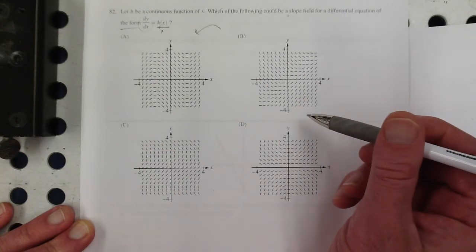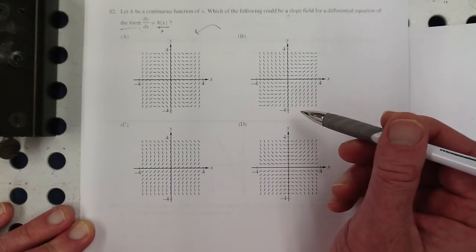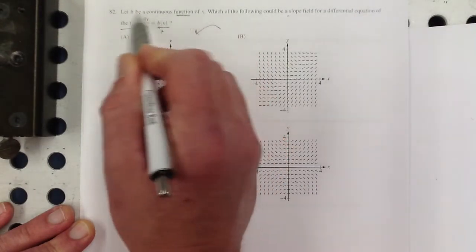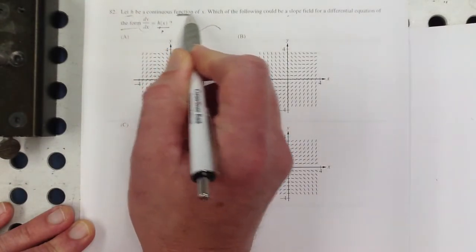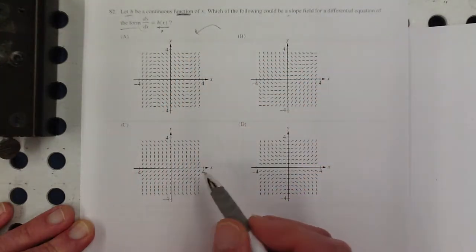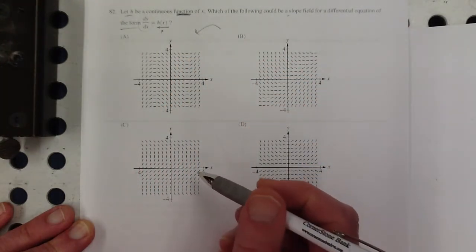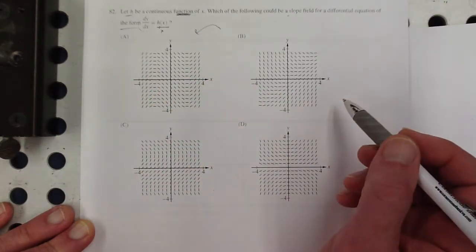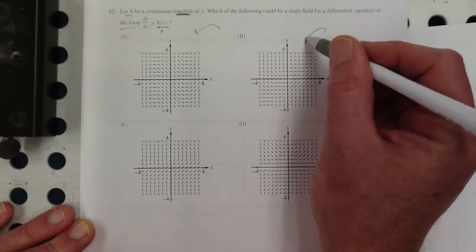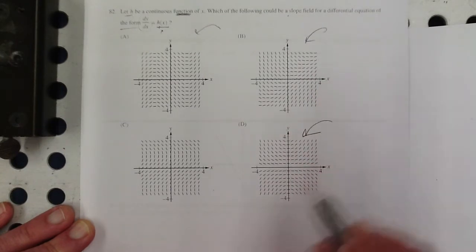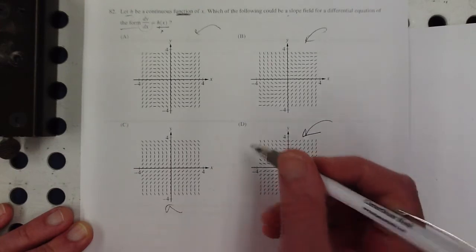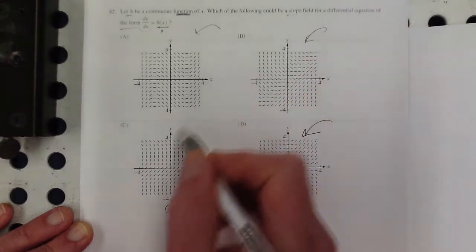So I think that if h is going to be a function, then we can't have, if you imagine what the solution curves look like, the things like this and this are what we call inhomogeneous differential equations.